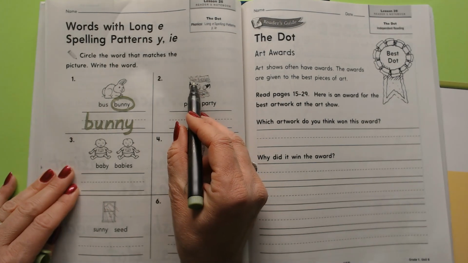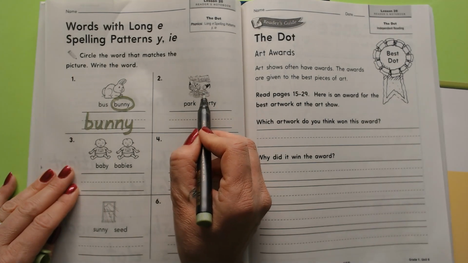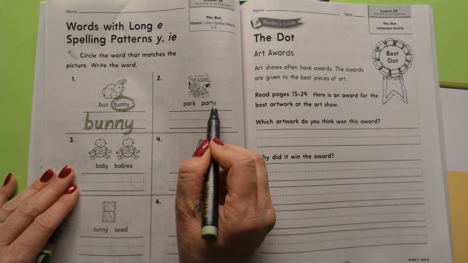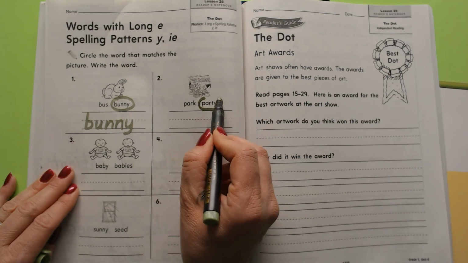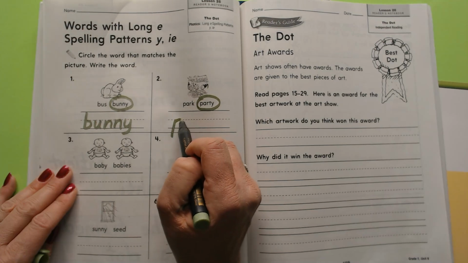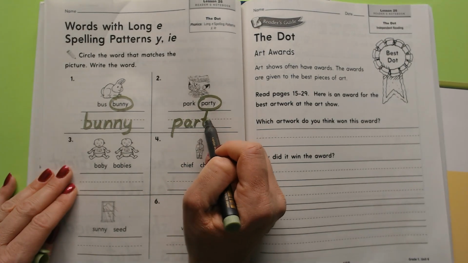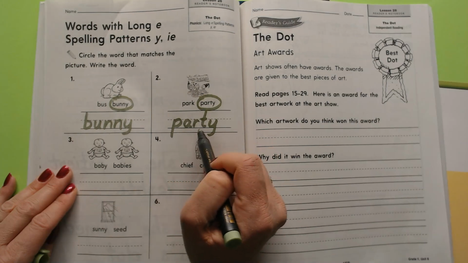Here's another one. Oh, it says happy birthday. Oh, this is a party. Park. Party. Party. It's this one. Party. P, A, R, T, Y. Party.